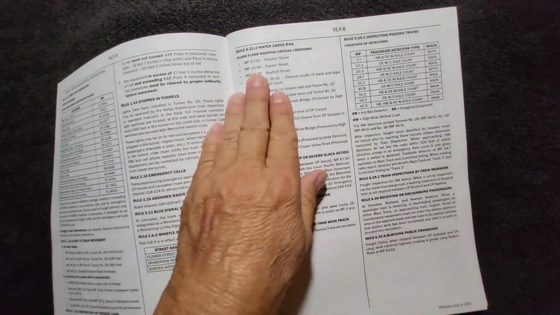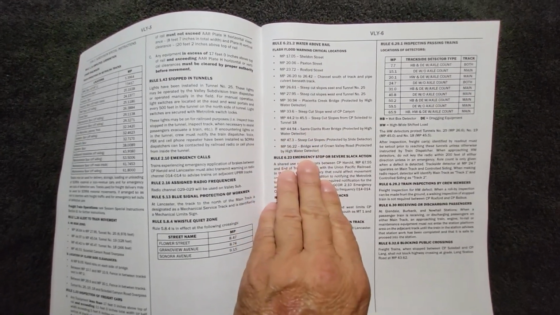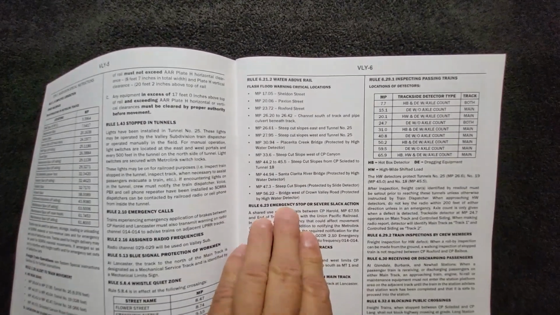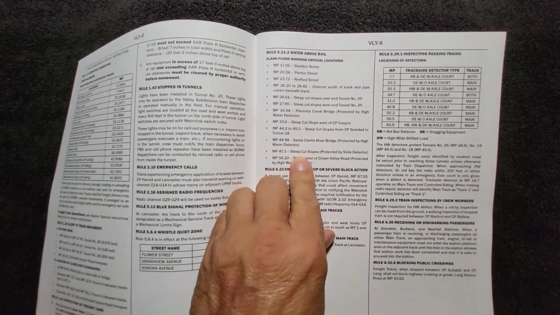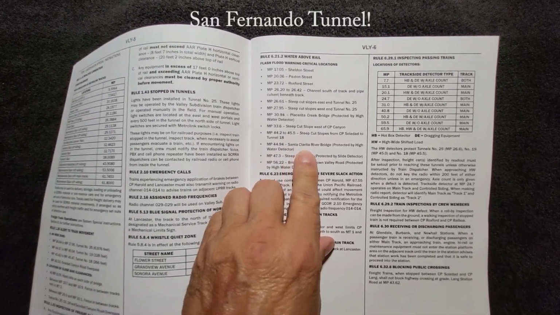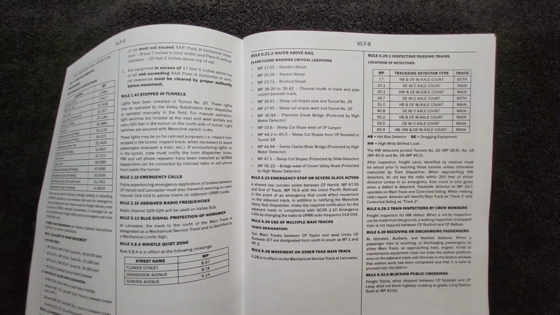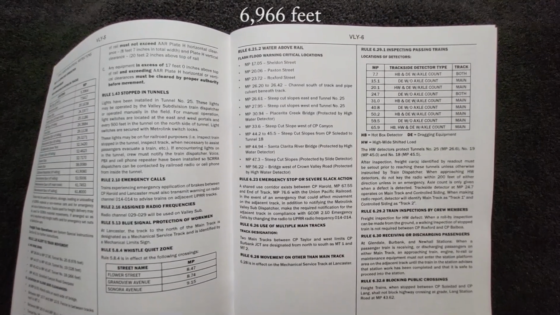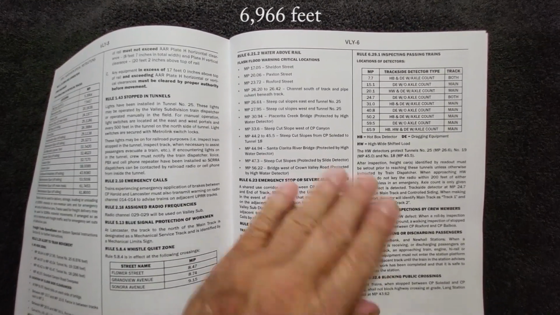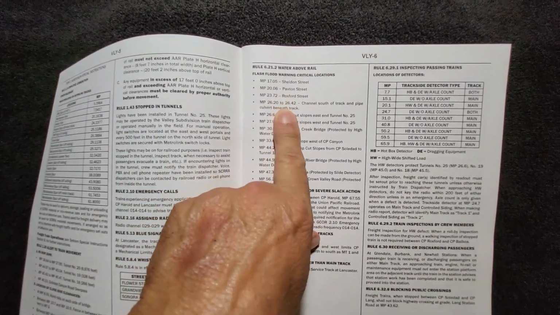Other instructions. Here, water above rail. I thought that was interesting looking through this, and here again, this stuff's all down in the San Fernando Valley and works its way up to the Newhall Tunnel, which is, I don't know exactly, I believe the tunnel is about 7,000 feet long. Correct me if I'm wrong, or I'll actually look it up and put it in the text here. But a lot of water can get in places, and most of these are low-lying places like this.